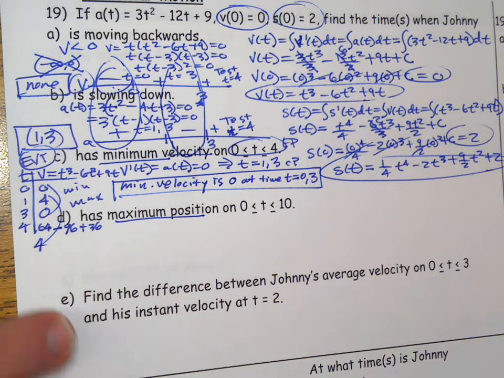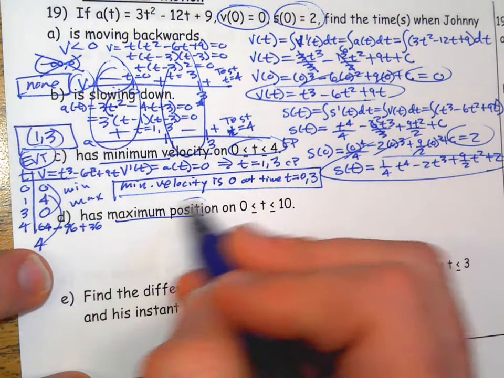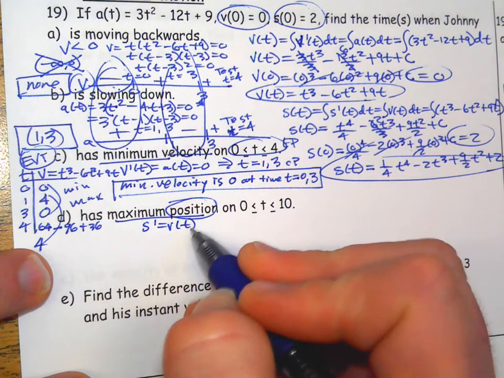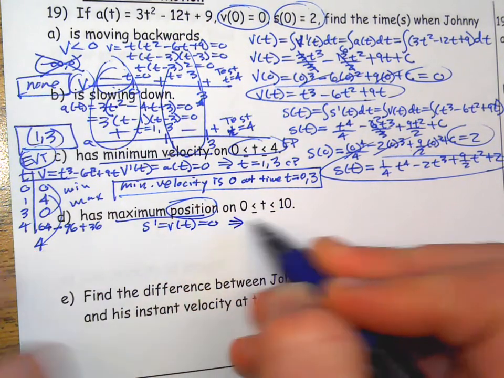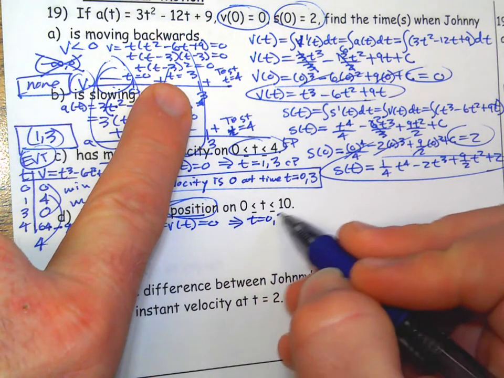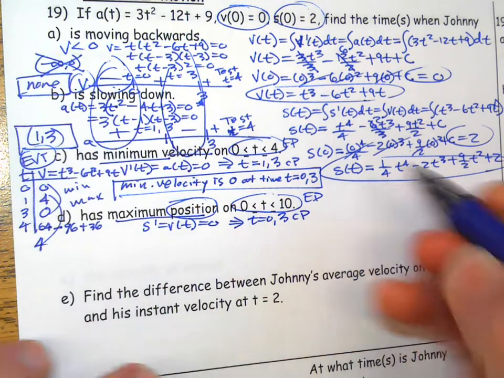Okay, maximum position, 0 to 10. Well, it's the same. Oh, max position. So we need to find S prime, which is velocity, and set it equal to 0, which we did earlier. We set velocity equal to 0, and we got t equals 0 and 3. These are your endpoints. These are your critical points. So we're going to make a table.